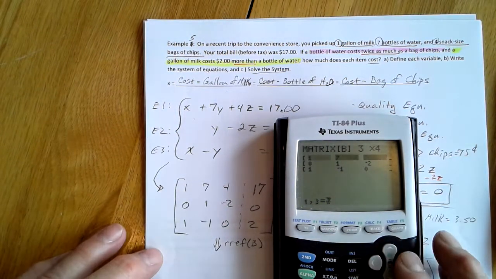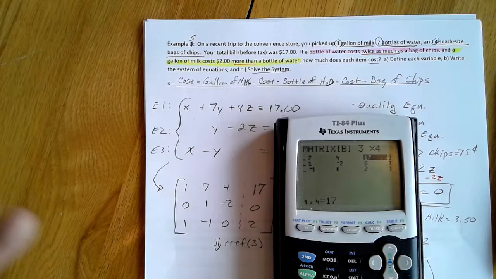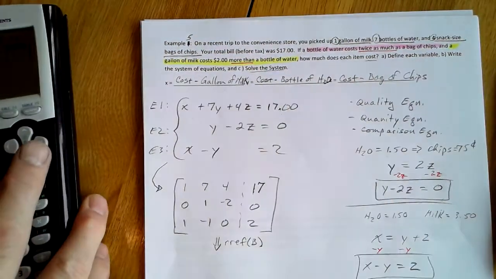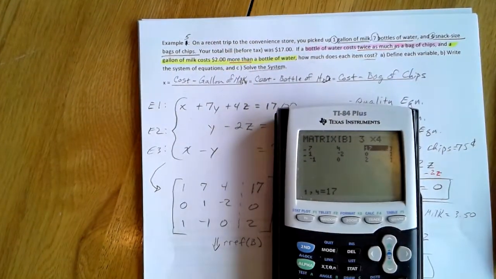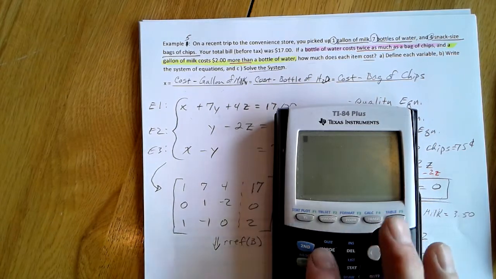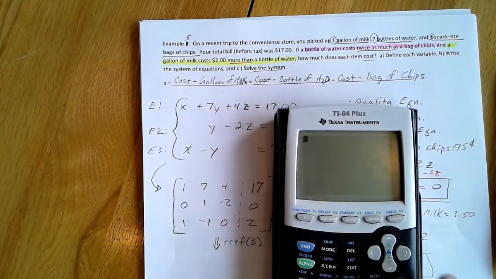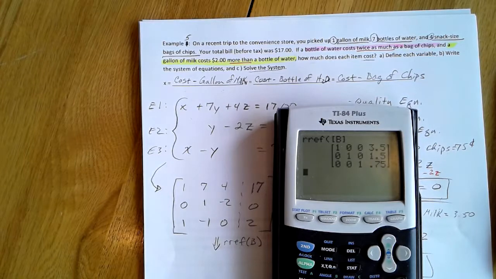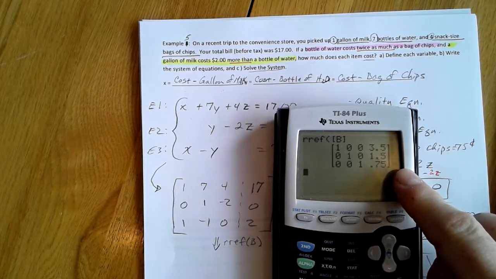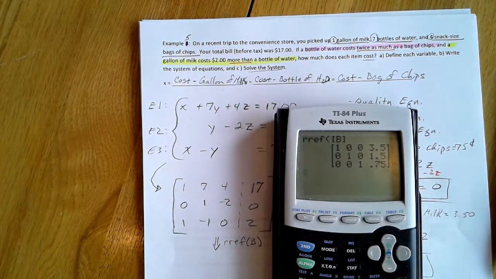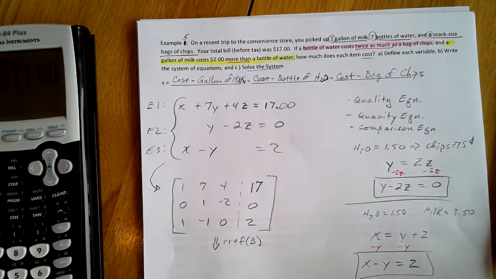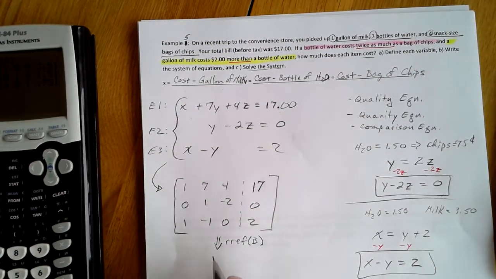Once you do this, you quit it, second mode, which is second quit, go to the home screen, and I just do second enter because it brings my last entry up, and RREF it. And when I do that, I find out that, oh, look at that, water's $1.50. Yeah, I chose a value that happened to be the correct value. I was just using it for demonstration purposes, and I happen to pick the value of water.